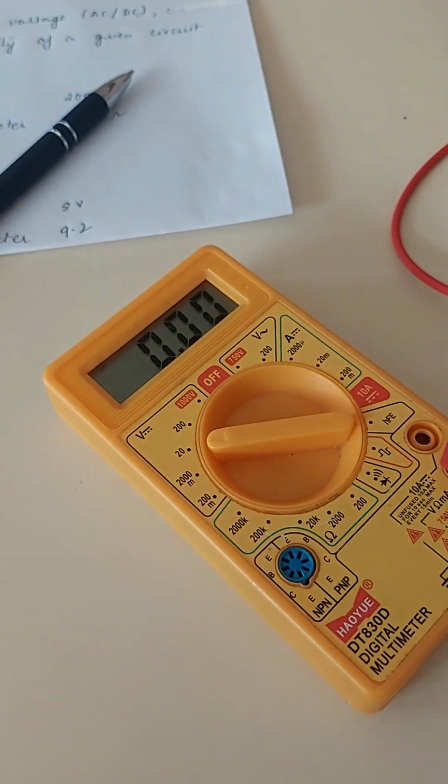So just take the readings, and the agenda is to use the multimeter. That is all. Thank you.